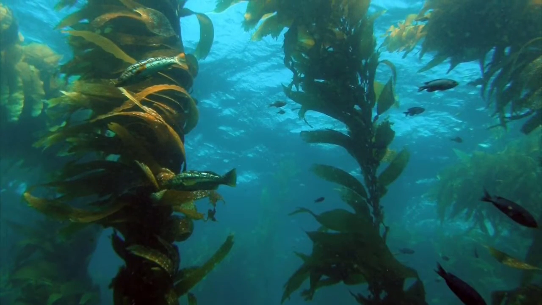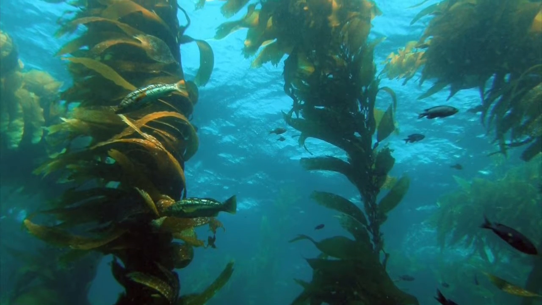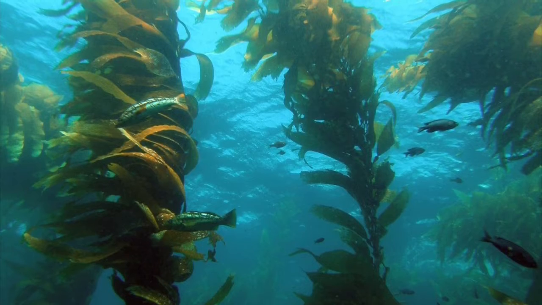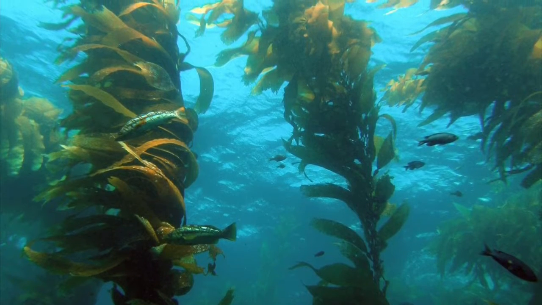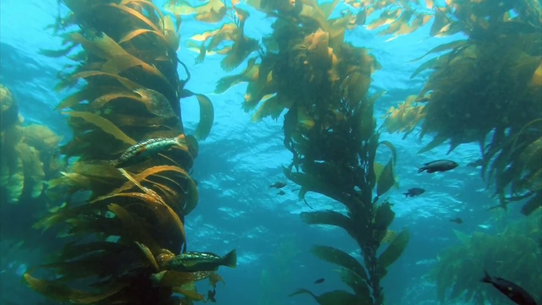There are two types of kelp. The first is the giant kelp, which is a perennial that lives for several years. It has one gas bladder per blade, which contributes to its massive size. Giant kelp is most abundant on the northern Pacific coast near the Alaskan shoreline.